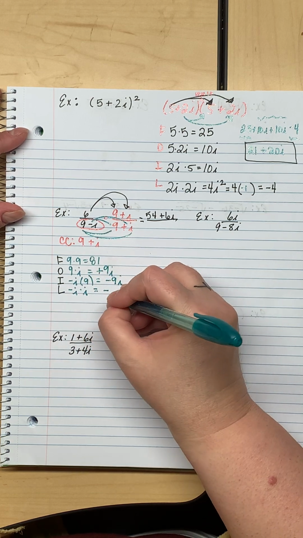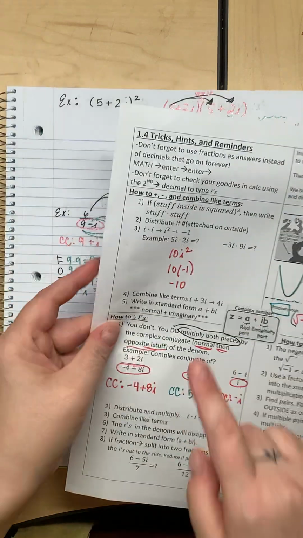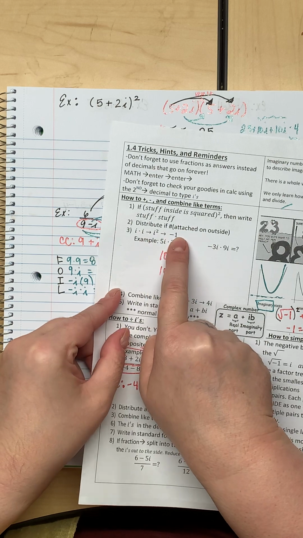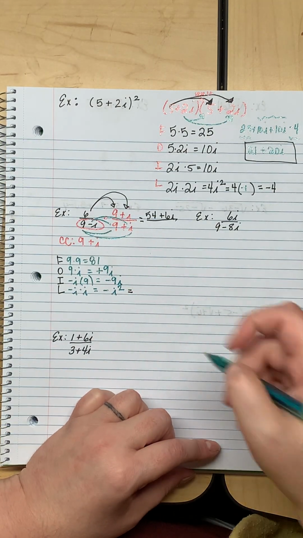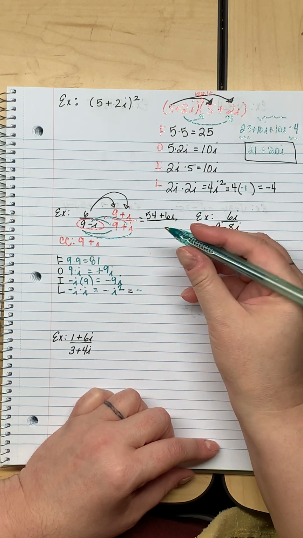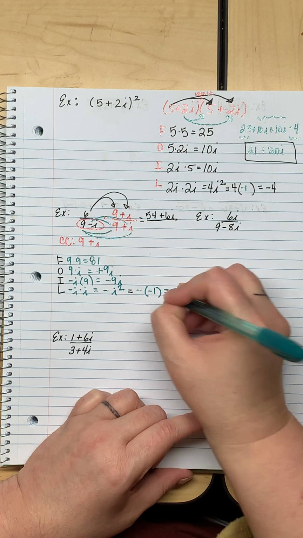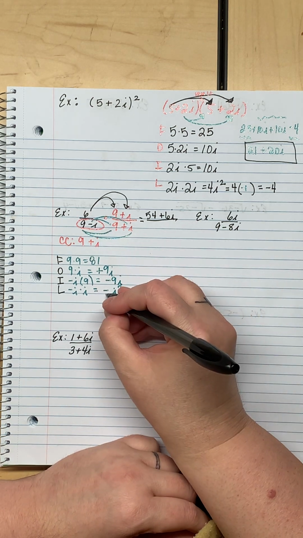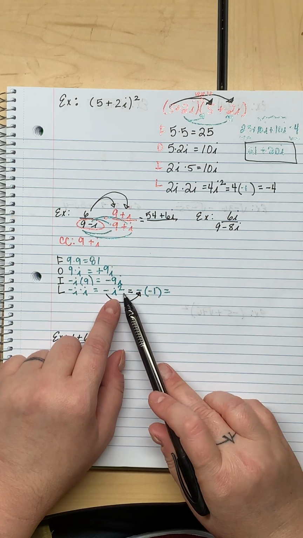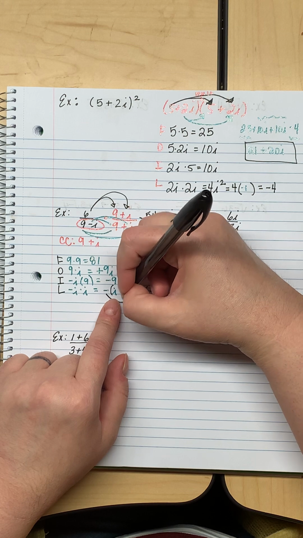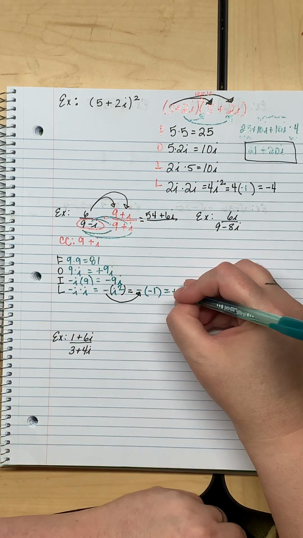That makes -i squared. But then, remember that i squared is a -1. So this becomes negative, and then instead of the i squared, we put a -1. So this fat negative in the front, I keep as a fat negative in the front. The i squared becomes -1. And then that spits out a +1.